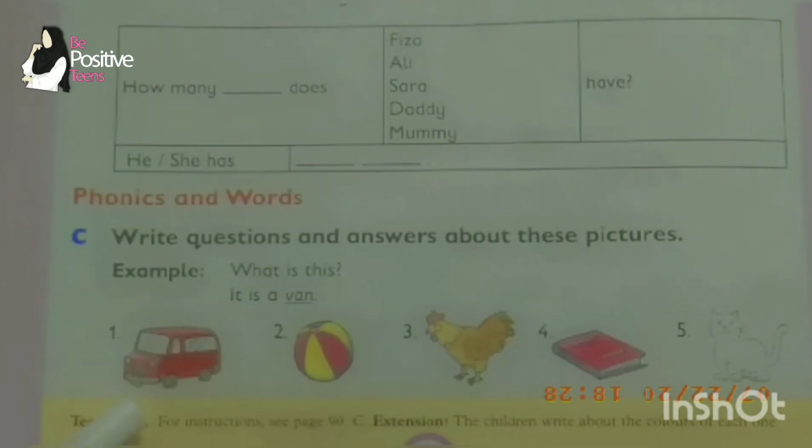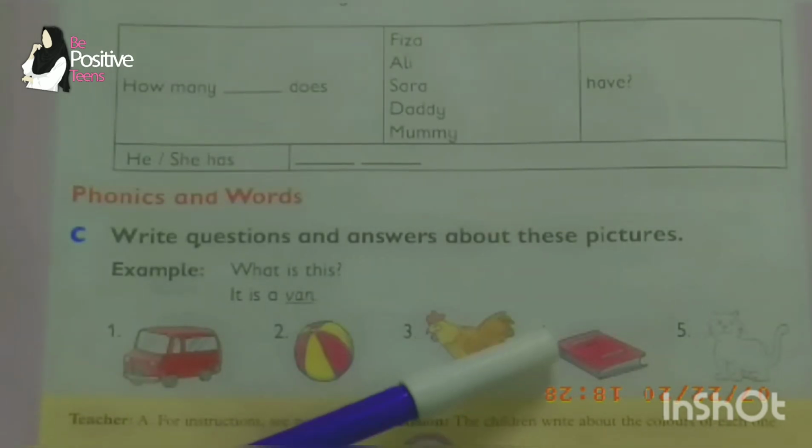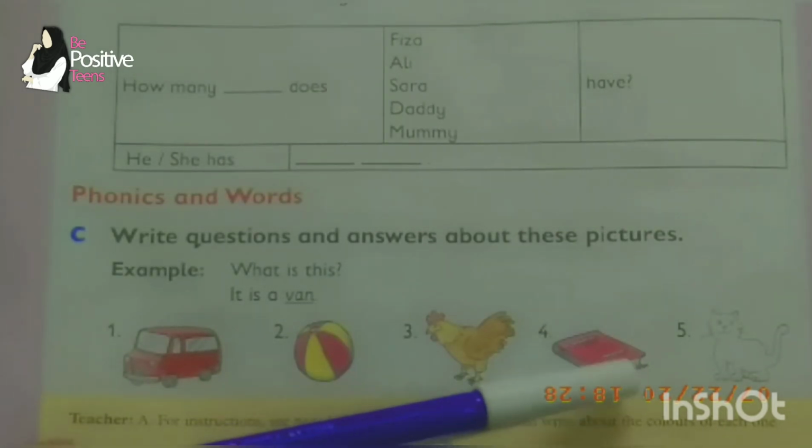So the van is in red color. The ball is in red and yellow color. The hen is in brown color. The book is in red color and the cat is in white color.